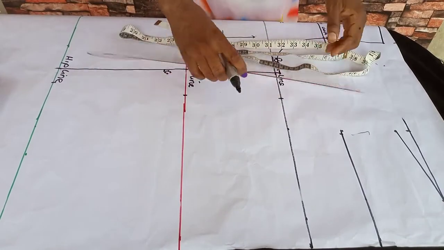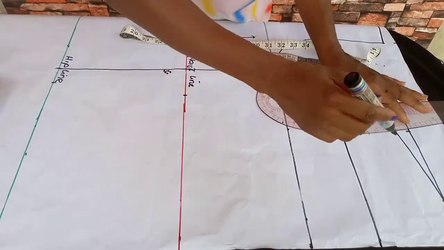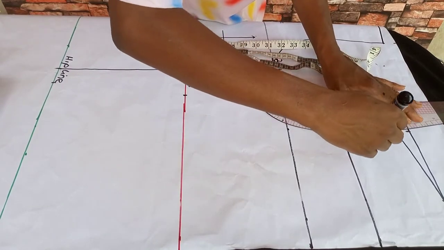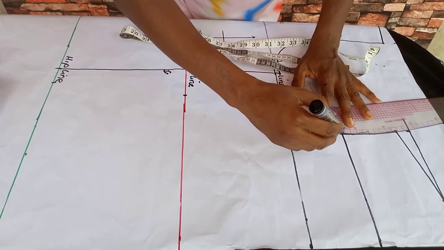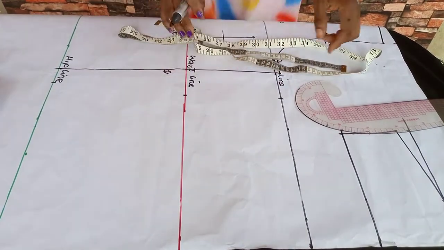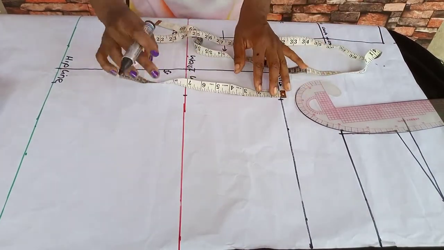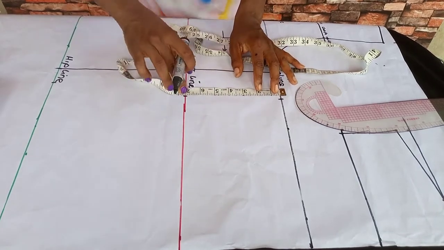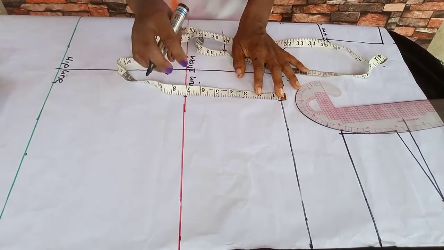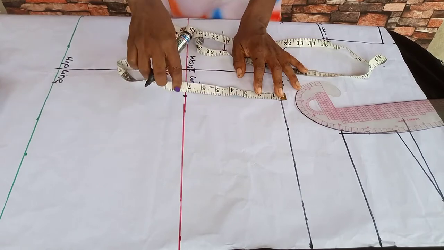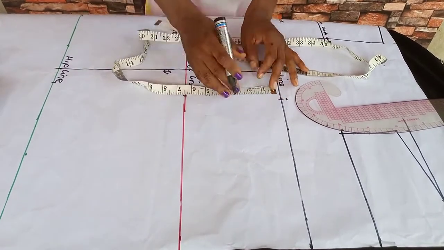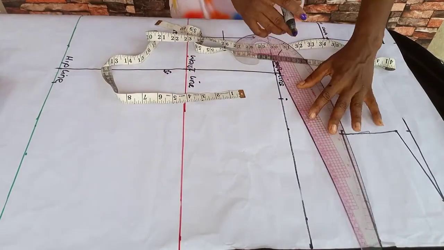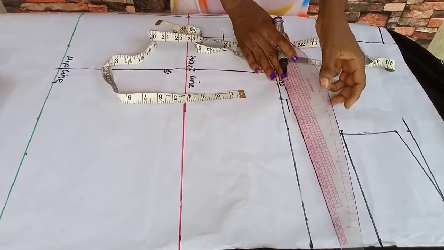Let me just draw this to make this line. Let me draw this. And then this. Okay, I've now measured the shoulders and the side length. The side length is 7. So from this waistline, see, my tape is on the waistline. The red line is the waistline. 7. I'll mark it slightly above. I'll draw a straight line like this.